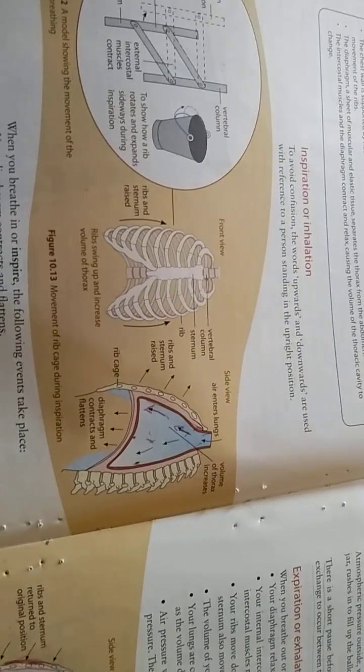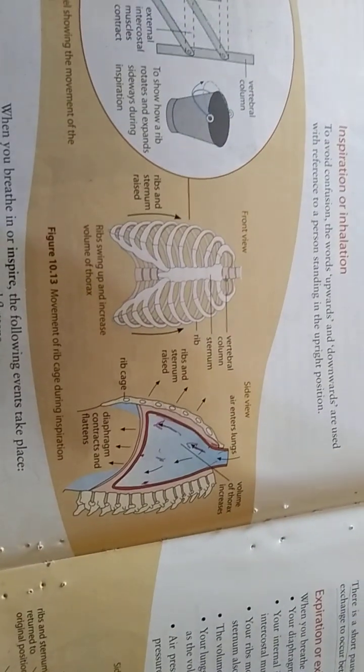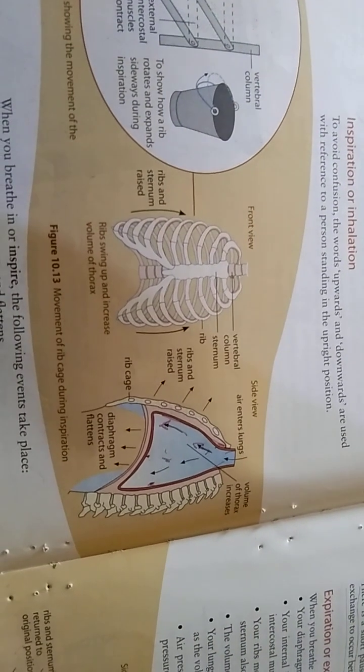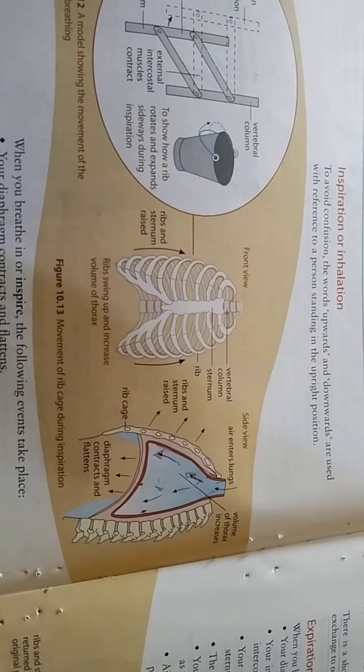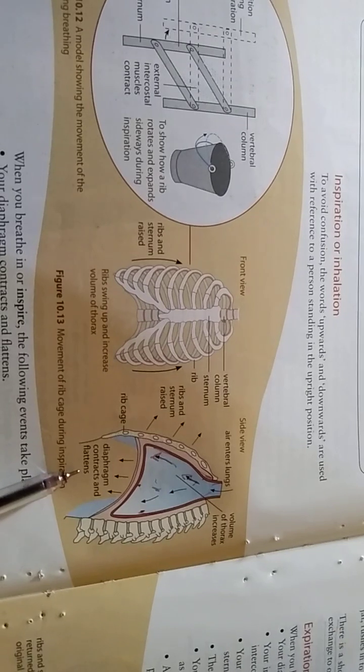Then we looked at the inspiration process, where the volume of the thorax increases and the ribs and sternum are raised, and the diaphragm contracts and flattens.